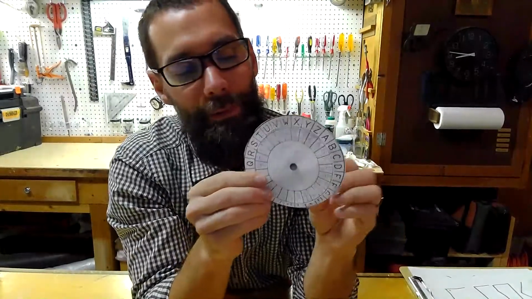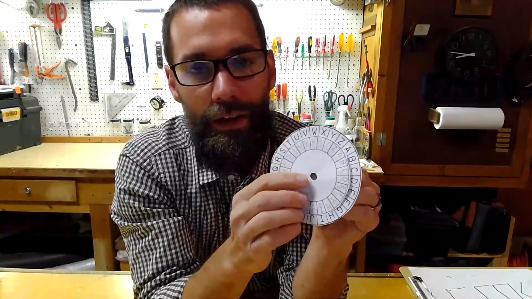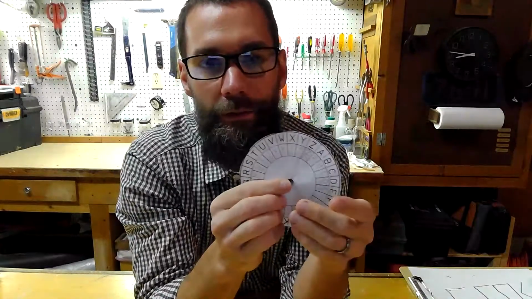Now, how do we incorporate math here? Well, you notice the numbers underneath the letters in the inner circle.